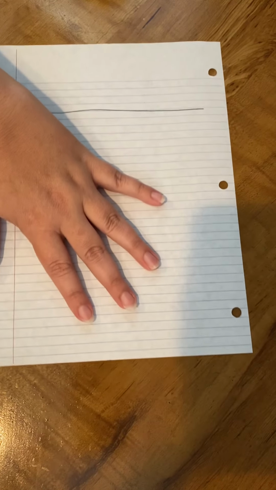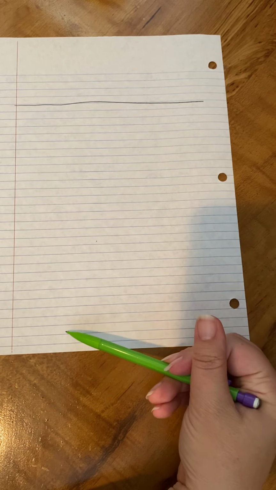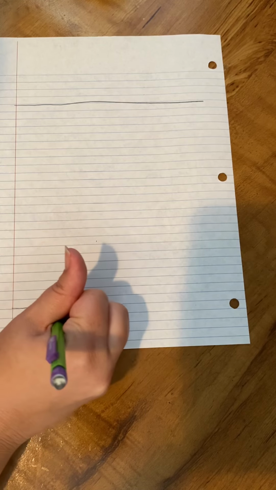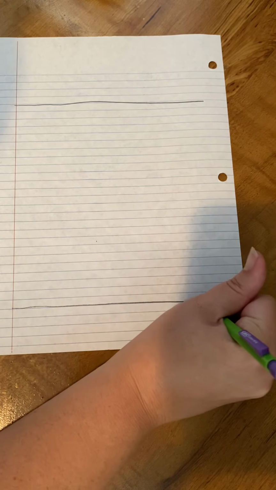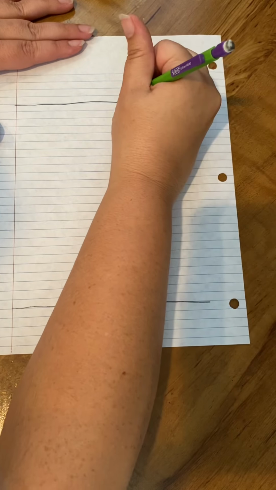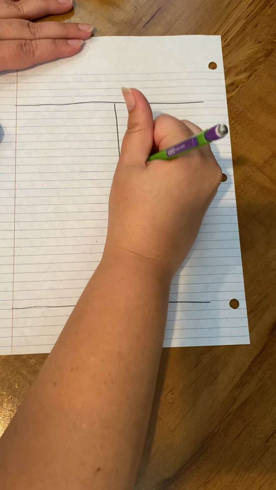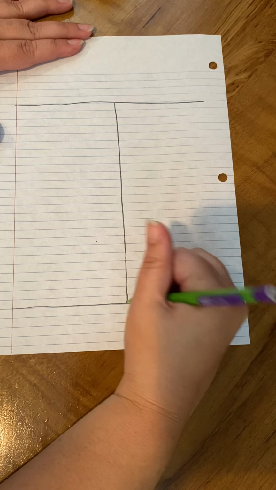Now, I'm going to start at the bottom and I'm going to count again, but this time I'm going to start from the bottom and I'm going to count up. 1, 2, 3, 4, 5, and I'm going to trace that line all the way across, just like that. Okay. Now I'm going to connect these 2 lines and I'm going to do my best to draw a line down the middle, connecting them.